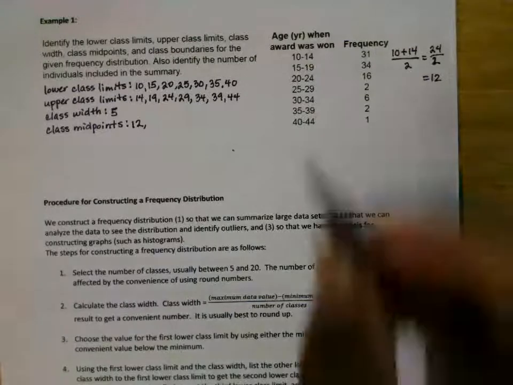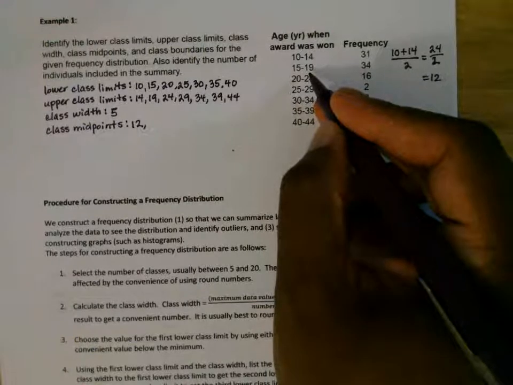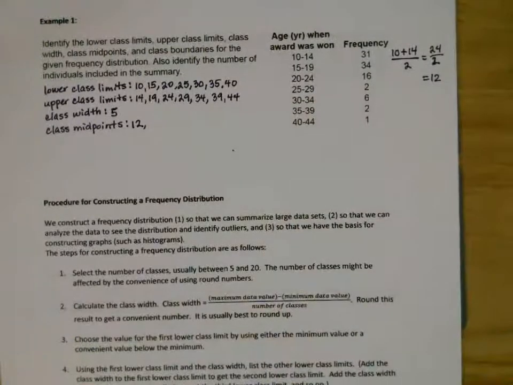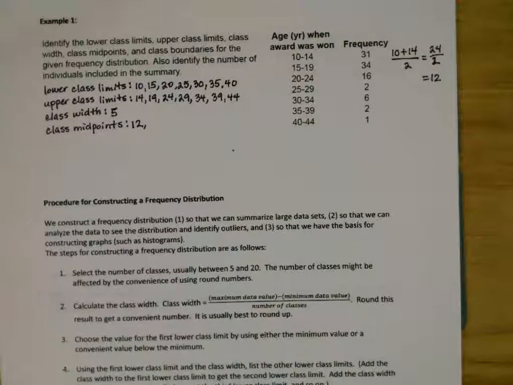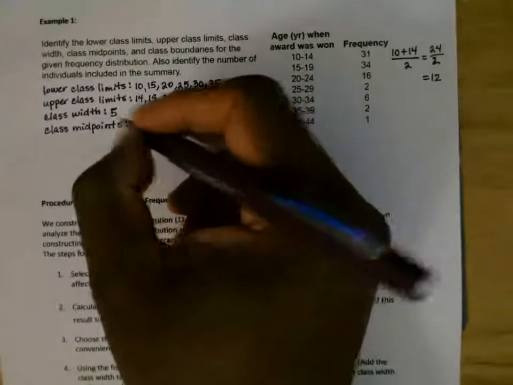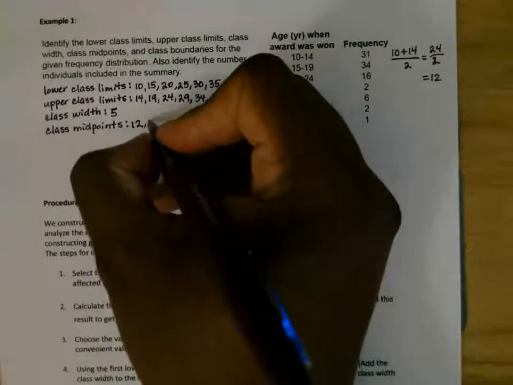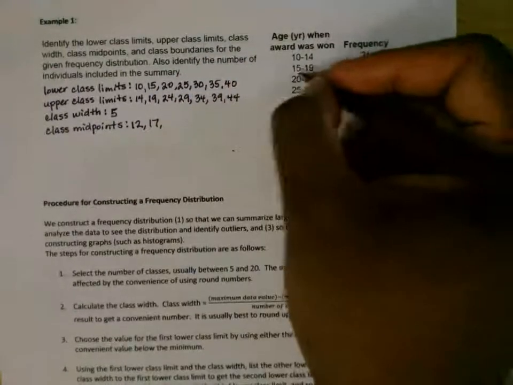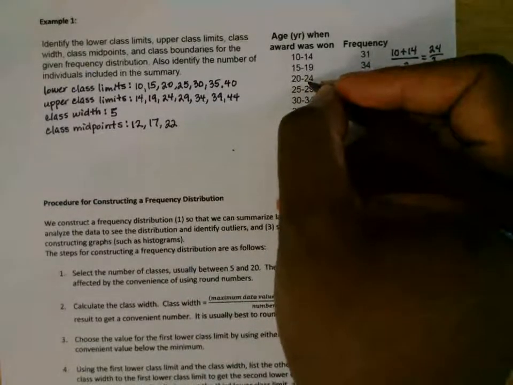Now, I could keep adding the sum of the lower class limit and the upper class limit of the second one and divide that by 2. However, I do know what my class width is. That's going to be 5. So that means if I want to find the class midpoints for the other classes, a quick way of doing that would be to add 5 each time. So if I add 5 to that 12, the next class midpoint for this second class will be 17. Add another 5, that would be 22. That represents the class midpoint for 20 to 24.